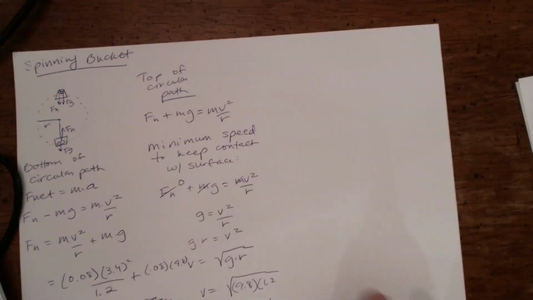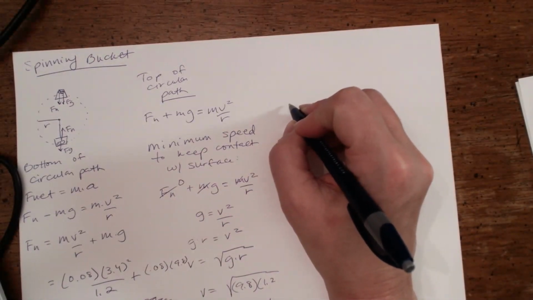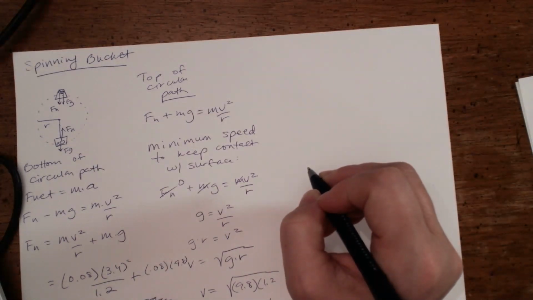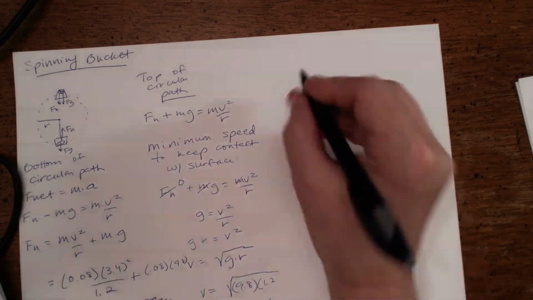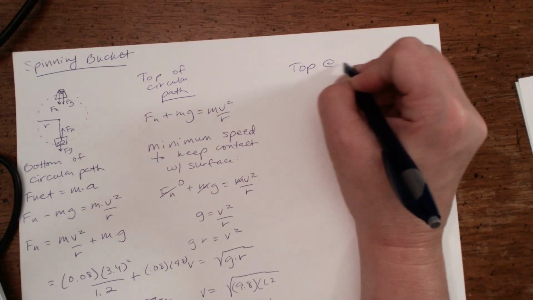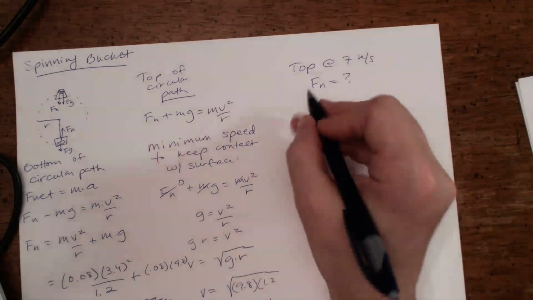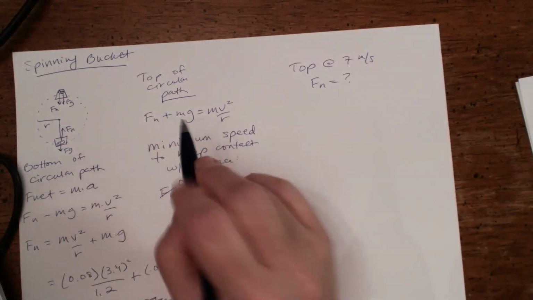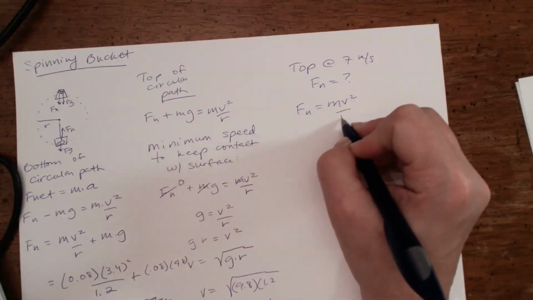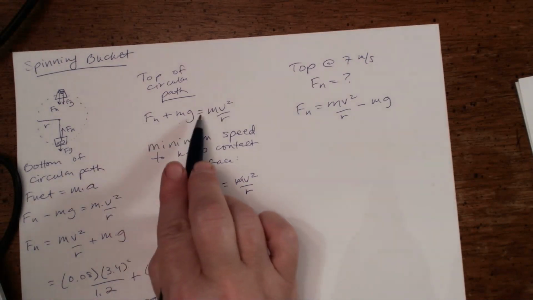And then if I wanted my normal force at the top, the example they gave has a greater speed than this minimum speed. So let's say at the top we're traveling at 7 meters per second. What's our normal force? I'm going to use this equation. Here my normal force is mv squared over r minus mg, just solving for normal force.